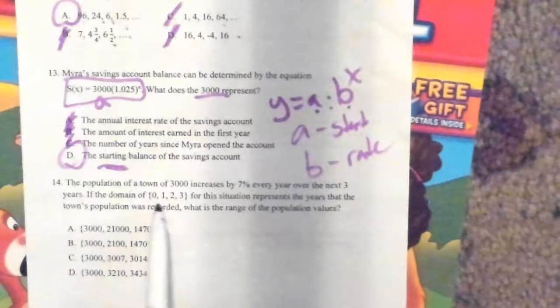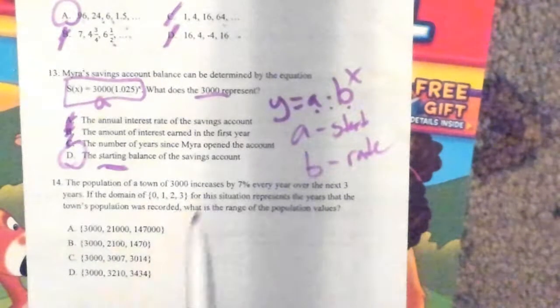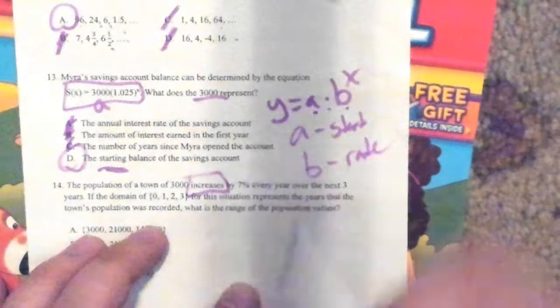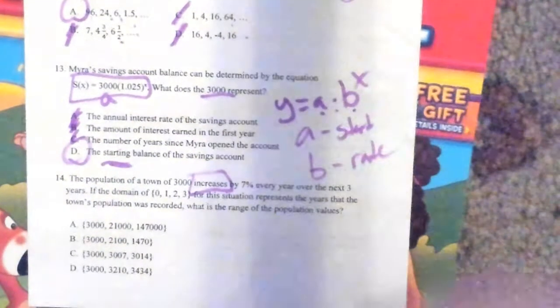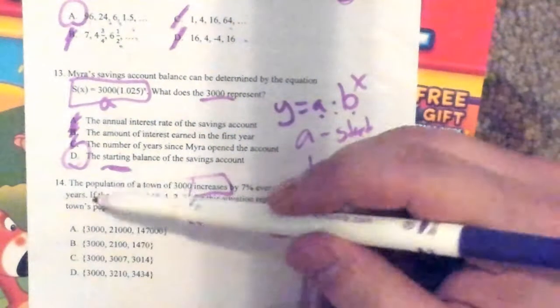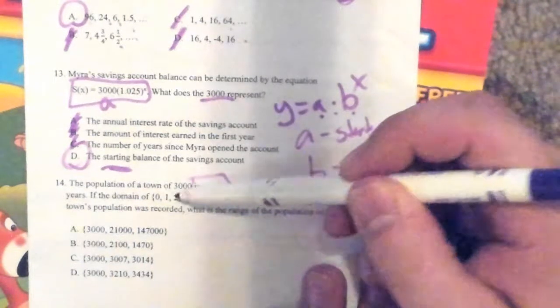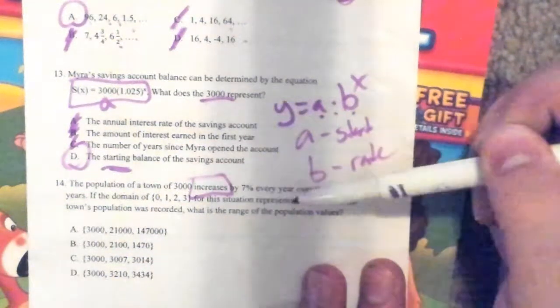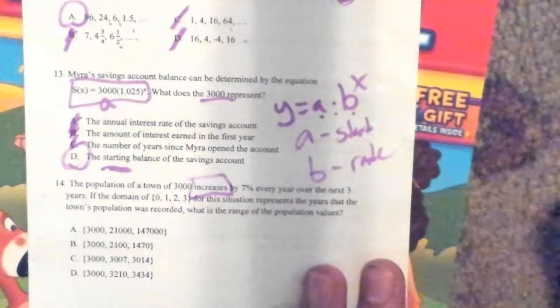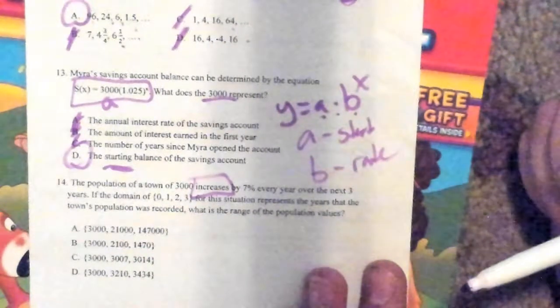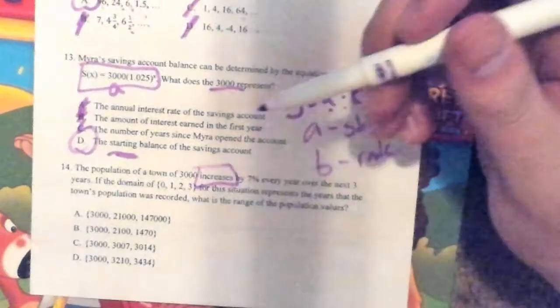The population of a town of 3,000 increases. So there's a keyword right there. So it's going to be getting bigger by 7% each year over the next 3 years. If the domain is 0, 1, 2, 3, for this situation, representing the years the town population was recorded, what is the range? So the range is going to be those y values. So increases means it's got to be getting bigger.